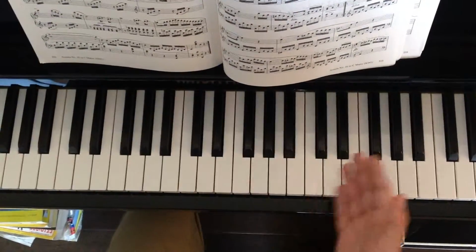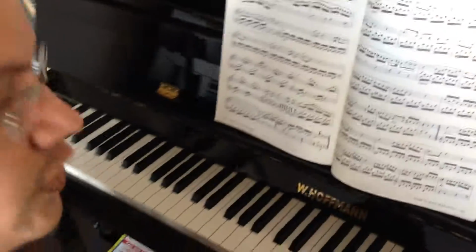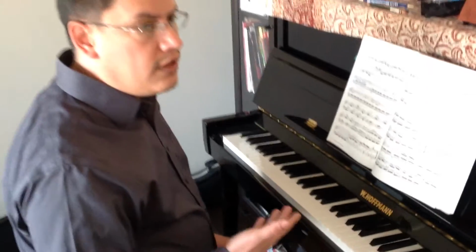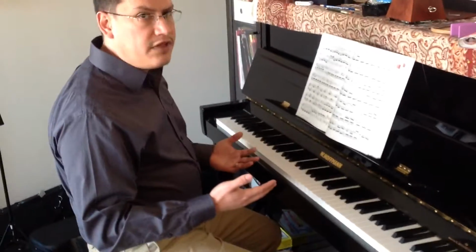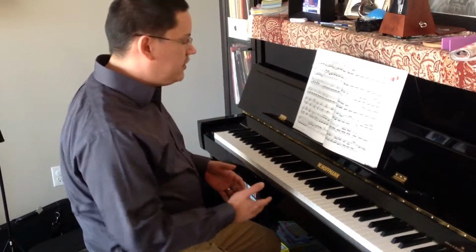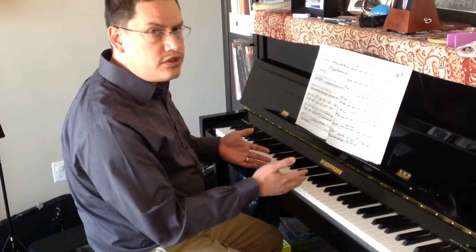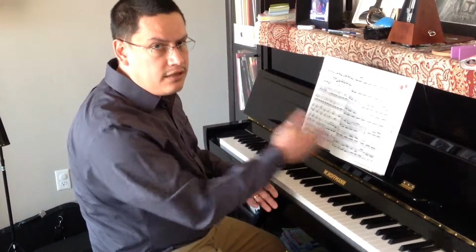So if you look at this scale, it's exactly the same fingering as we used for the C major scale. So that should help you reinforce both of them. The only difference between the two is that on the C major scale, all the notes are white. On the G major scale, the only one that changes to a sharp is the F.